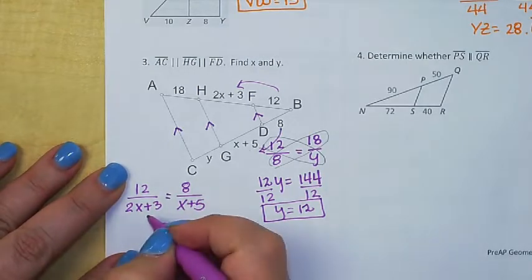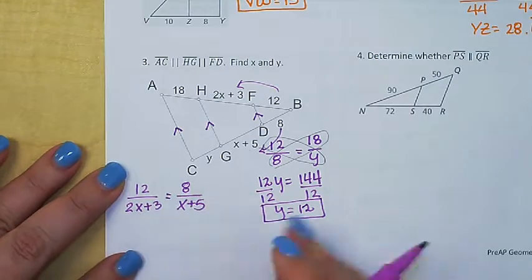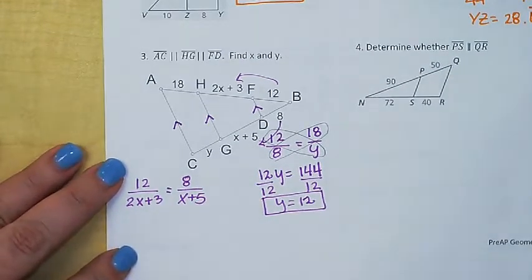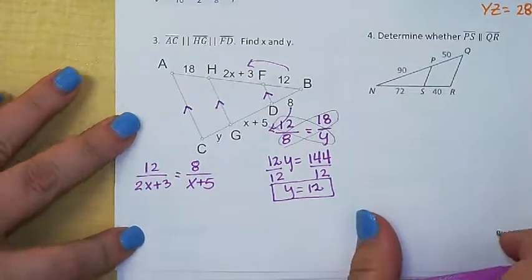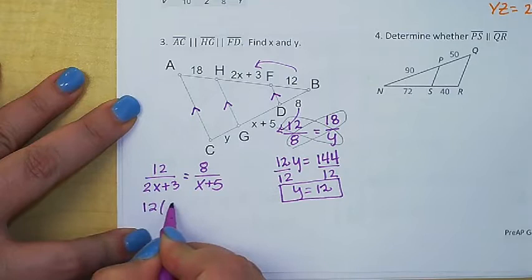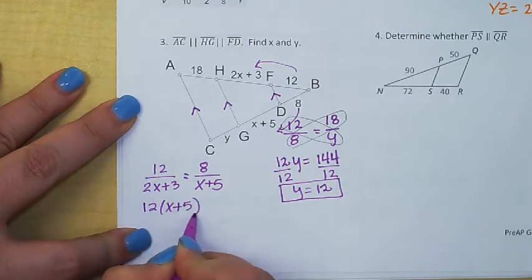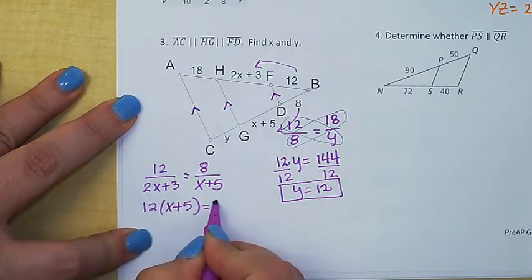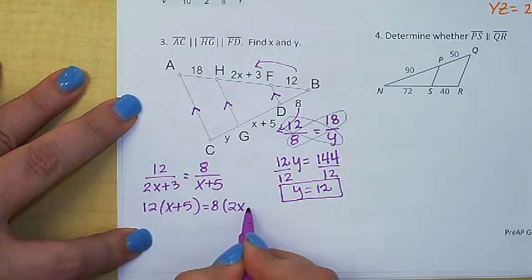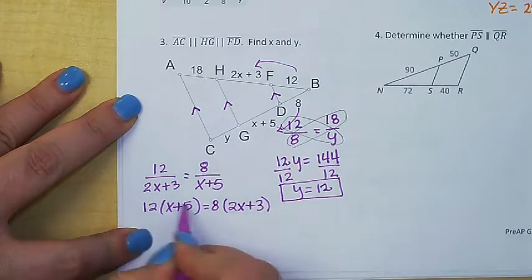And then we can cross multiply. I did not mean to say cross reduce. You cannot do that. So sorry. All right, so let's do that. So if we do 12 times that x plus 5, don't forget you have to actually distribute that. Same thing with the 8. It's 8 times that 2x plus 3. And we got to make sure we distribute those.